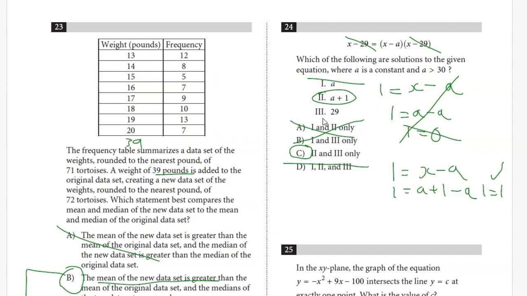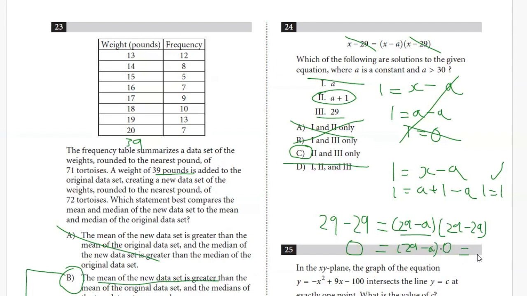Okay. For the third option, if I put 29 here, it becomes 29 minus 29 is equal to 29 minus A. 29 minus 29 becomes 0, and whatever this is times 0 is always going to be 0. So the third option is also correct.